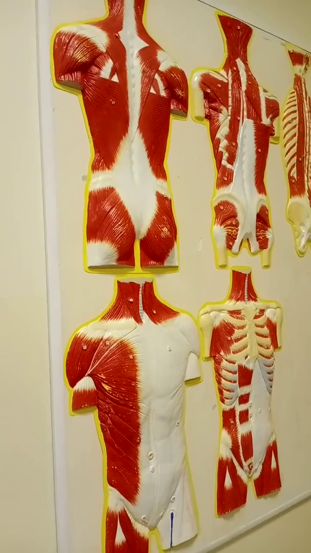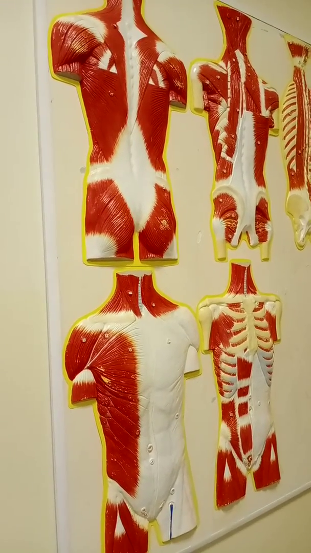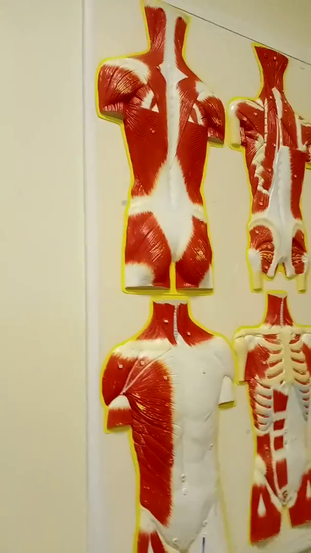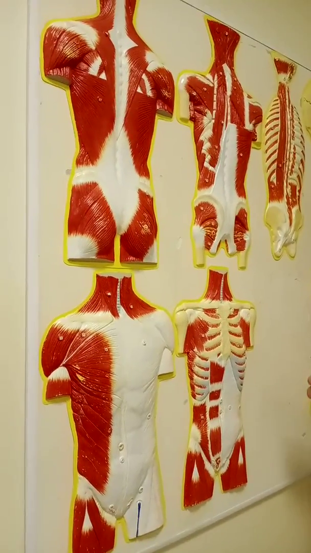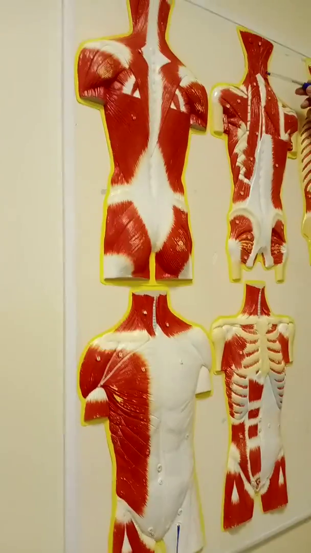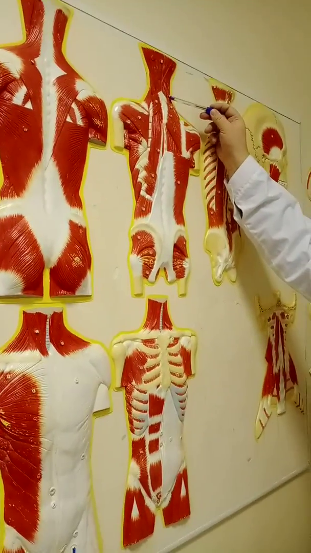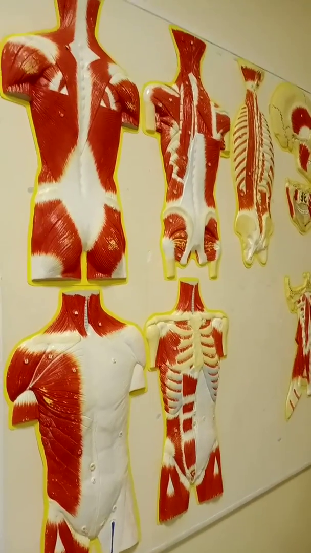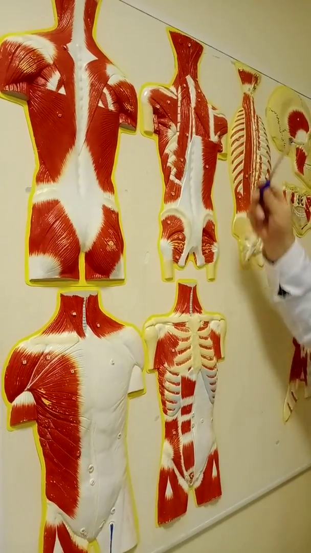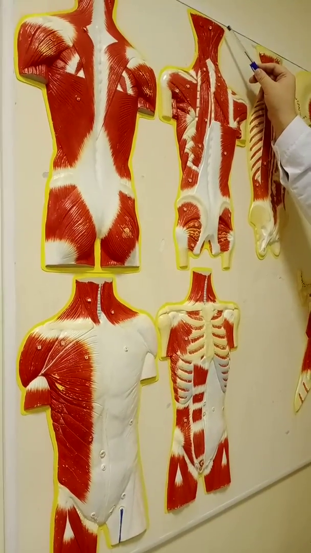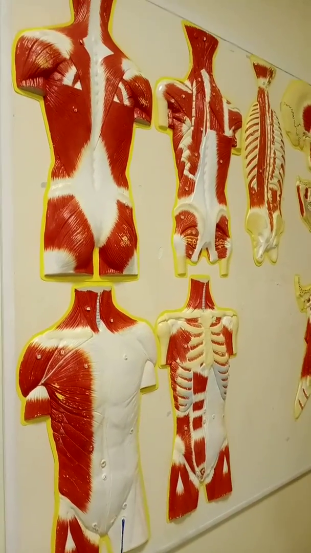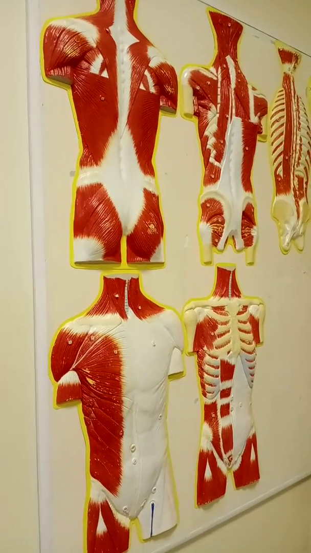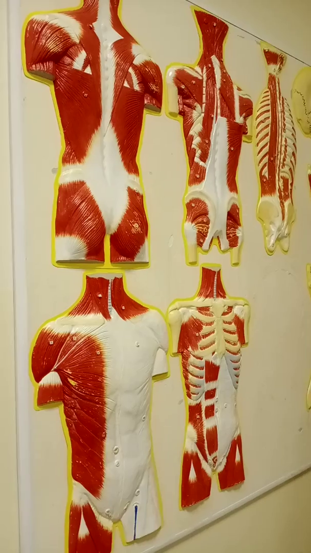Now, deep muscles. Deep muscles of the back subdivide into muscles of the lateral tract and muscles of the medial tract. In the lateral tract, we have musculus splenius capitis and musculus splenius cervicis. They start from spinous processes of lower cervical vertebrae, and splenius capitis attaches to the occipital bone, and the splenius cervicis attaches to transverse processes of upper cervical vertebrae.